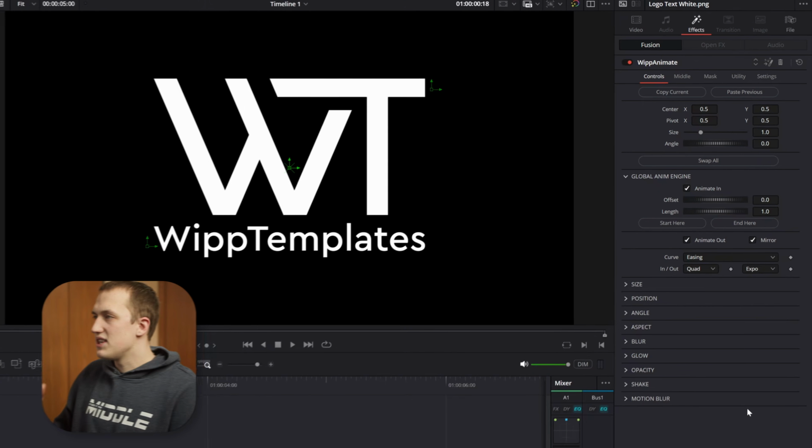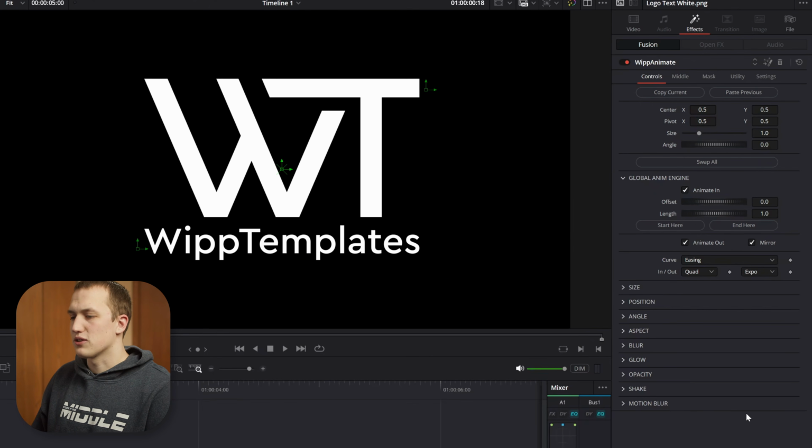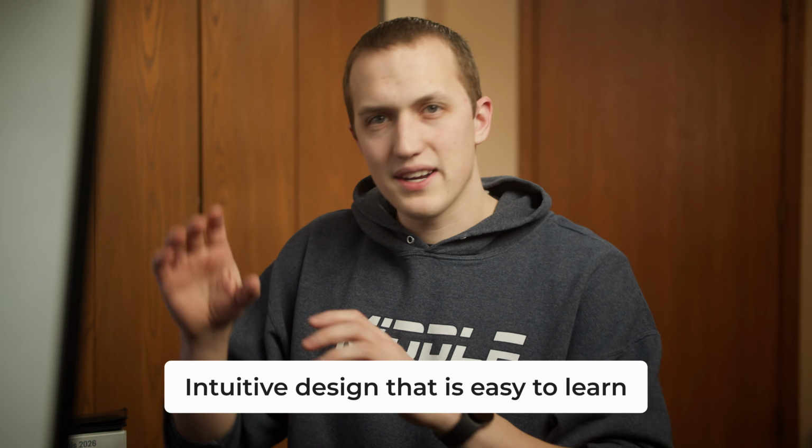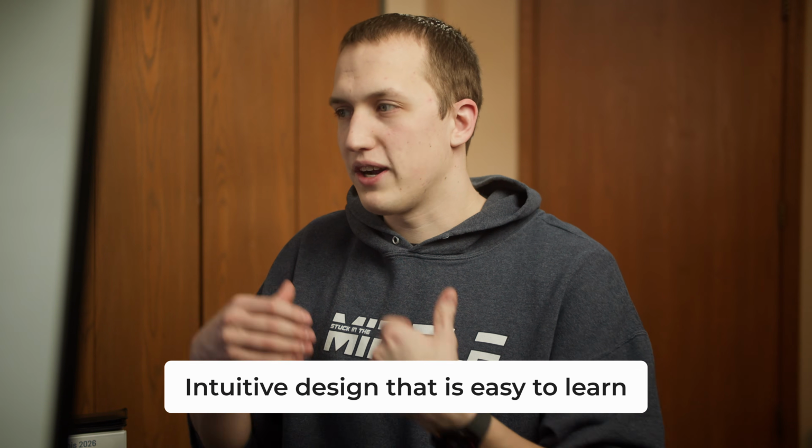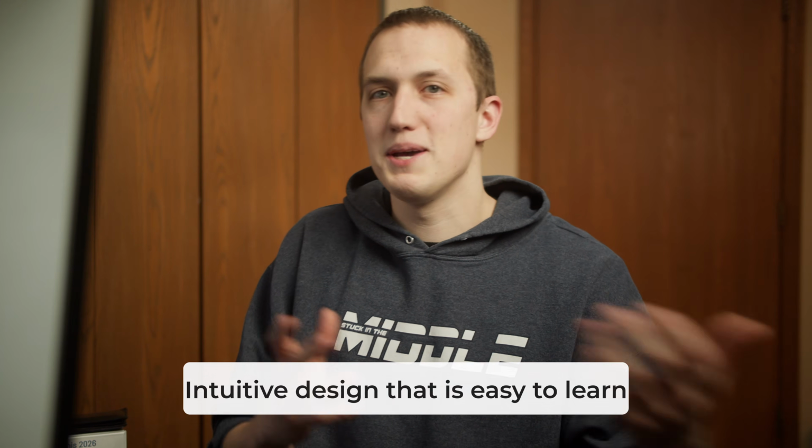When we add that in, you can see it adds in a ton of controls in the inspector, and that's the beauty of this tool, just the sheer amount of stuff that it lets you do. And with a lot of controls can come a lot of confusion, but this tool is set up to be really easy. There's a lot of similarities between each one of them, so if you know how to use the size animation, you know how to use the opacity animation.